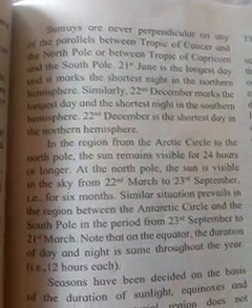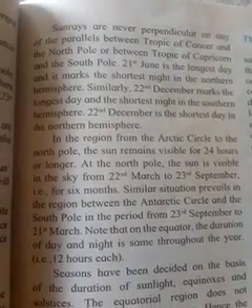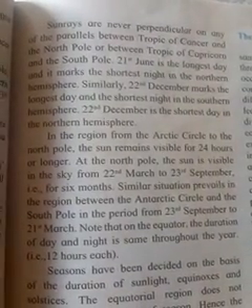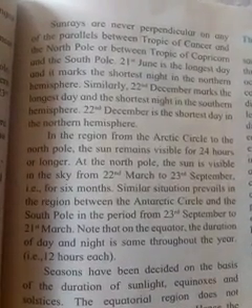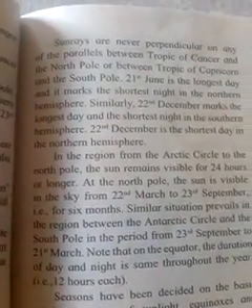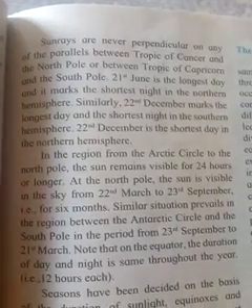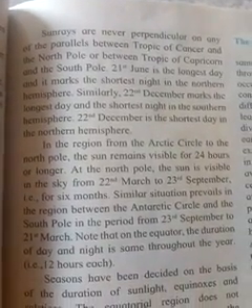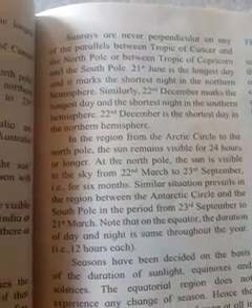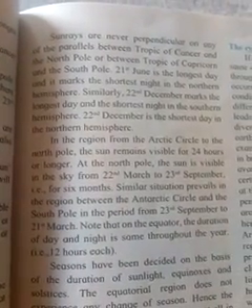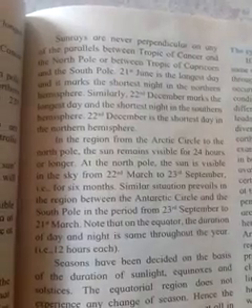Sunrays are never perpendicular on any of the parallels between the Tropic of Cancer and the North Pole, or between the Tropic of Capricorn and the South Pole. That means the sunrays are never perpendicular on any parallel between the Tropic of Cancer and the North Pole, or between the Tropic of Capricorn and the South Pole.